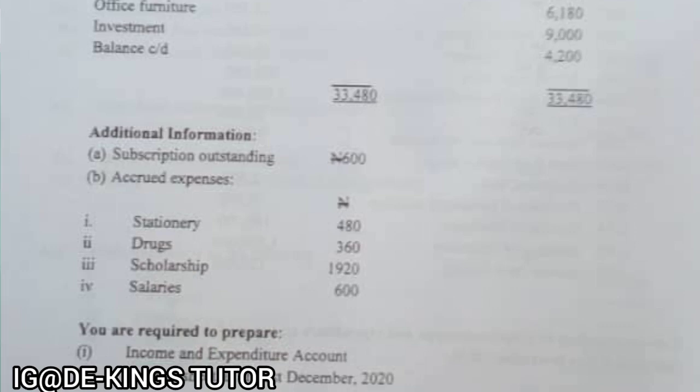Now, in the additional information, we have the subscription outstanding 600, accrued expenses. We have stationery 480, drugs 360, scholarship 1,920, and salaries 600. Now, you're required to prepare the first one, income and expenditure account. The second one, balance sheet as at 31st December 2020. Okay, so that's the question. Now let's proceed to solve this.